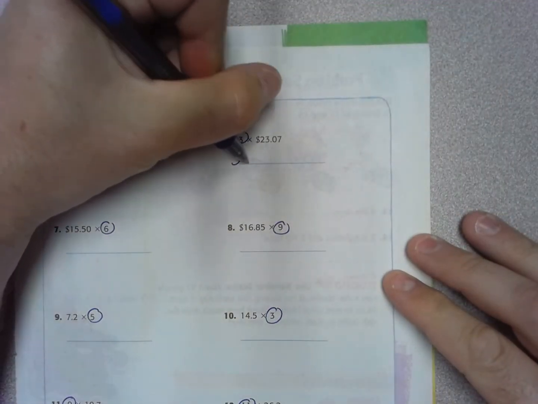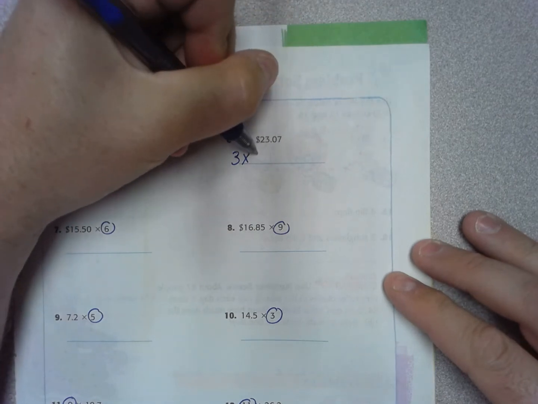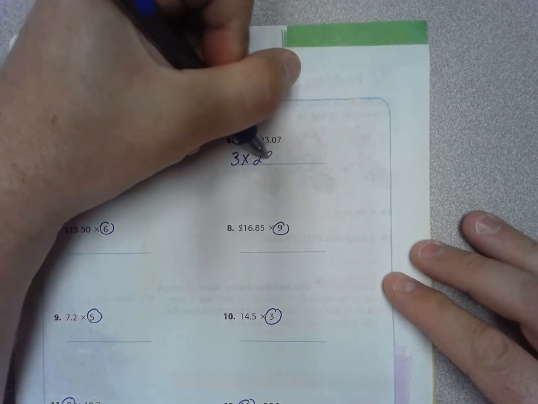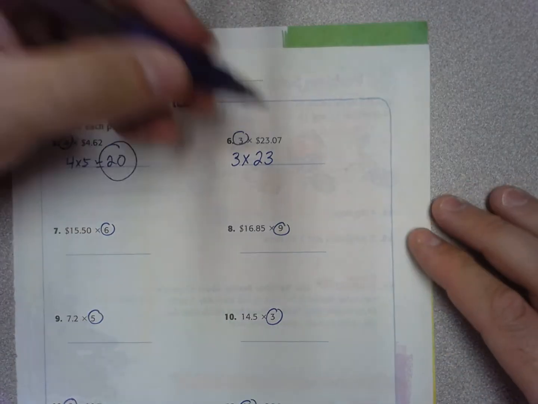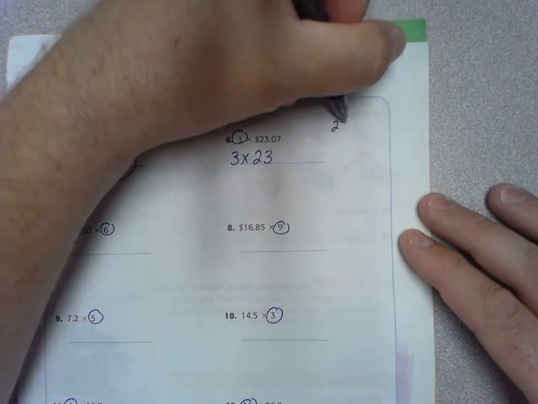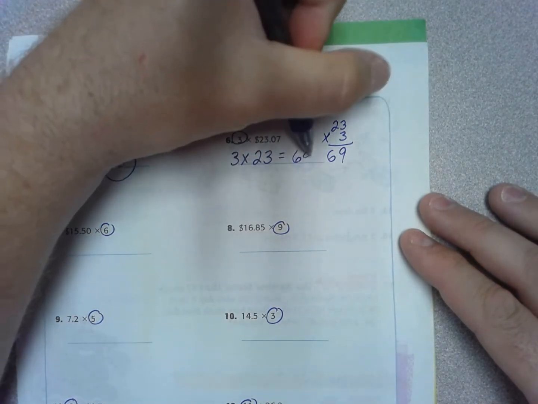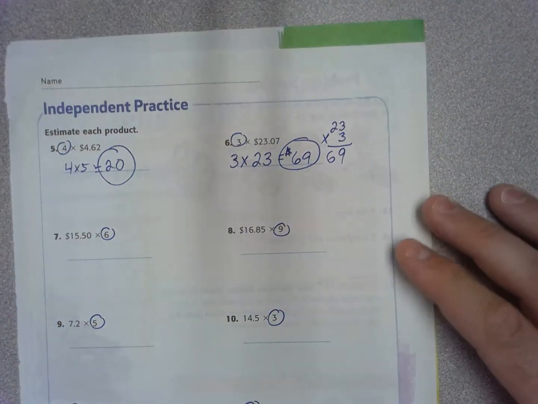Again, we keep 3 the same. 23.07. That's pretty close to $23, not 24. Now, you could have probably used a more compatible number with that, but I'm just going to go over here because it doesn't take as long to do this. Let's say 3 times 23 equals $69. Doesn't take us a whole lot of time to do that.